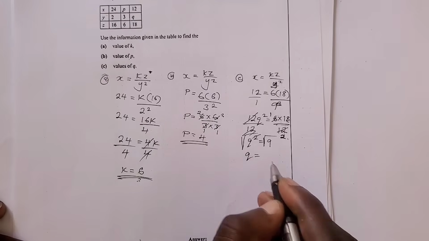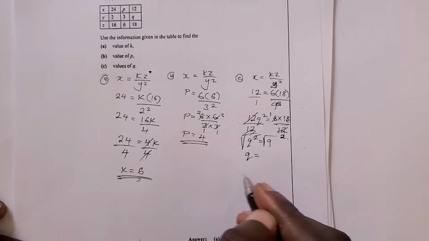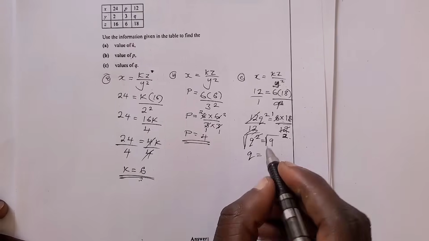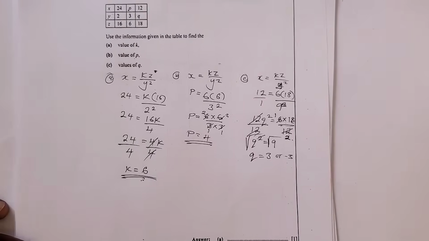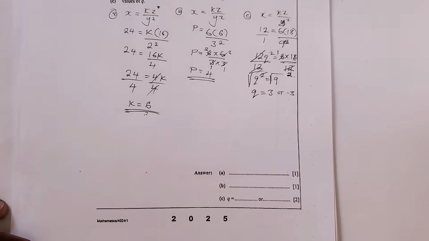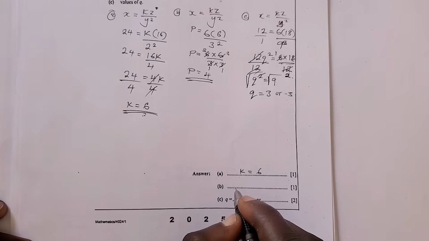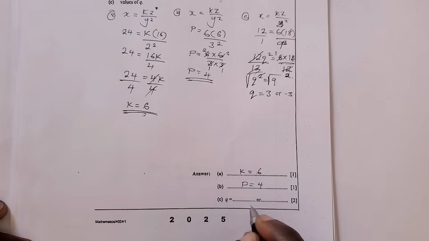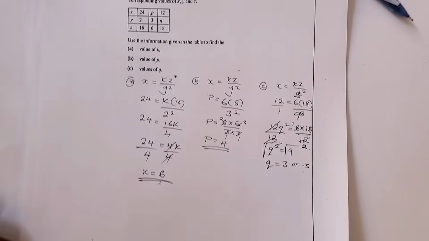So Q is equal to, remember, it can be either positive or negative here. We're dealing with distances where you just get positive. So the square root of 9 can be either positive 3 or negative 3. So you come here and write your solutions. K is equal to 6. P is equal to 4. Then Q is 3 or negative 3. You done? Any question? We go to question 16.